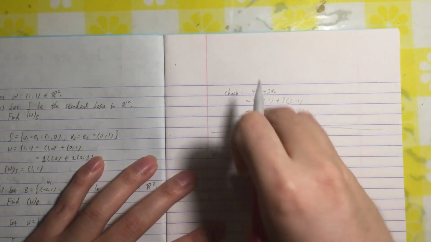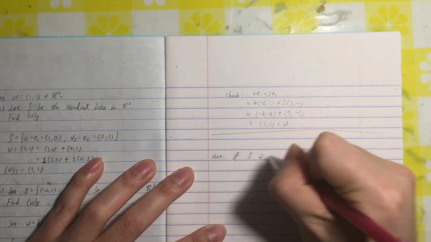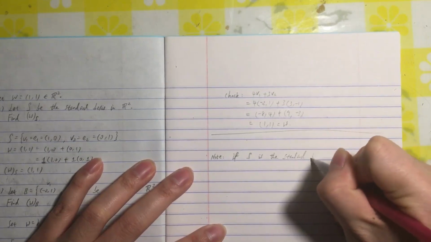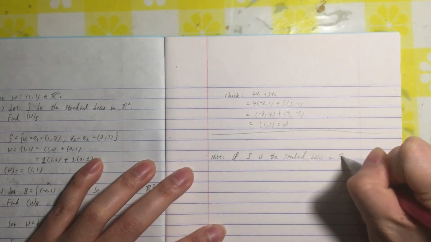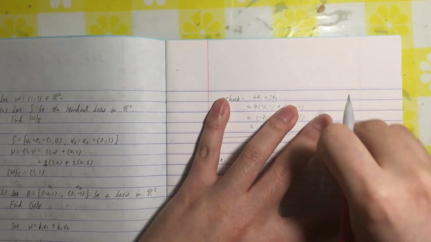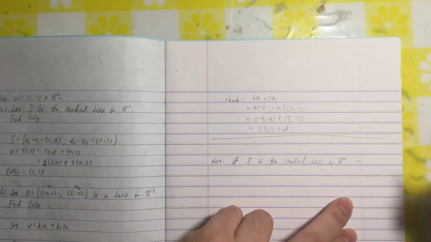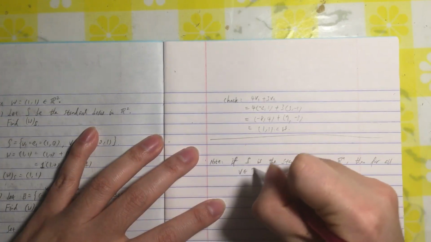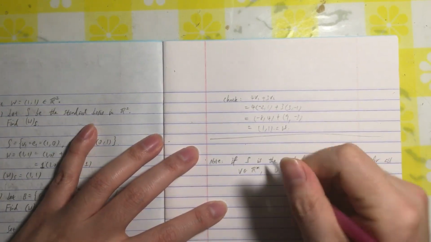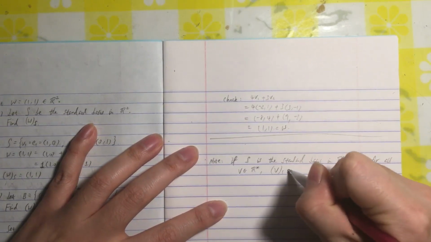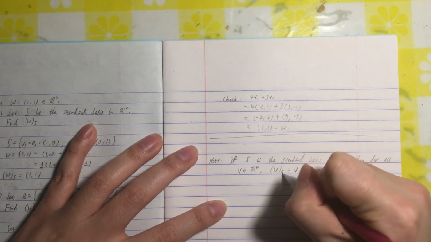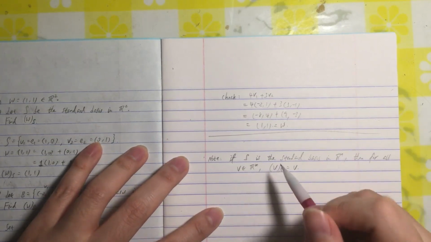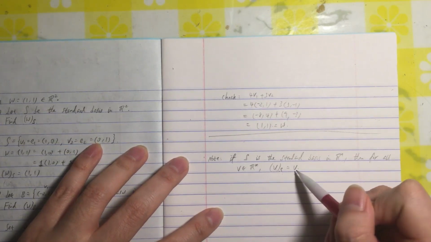If S is the standard basis in Rn, then in general, for all V in Rn, the coordinate vector of V with respect to S is the same as V itself.